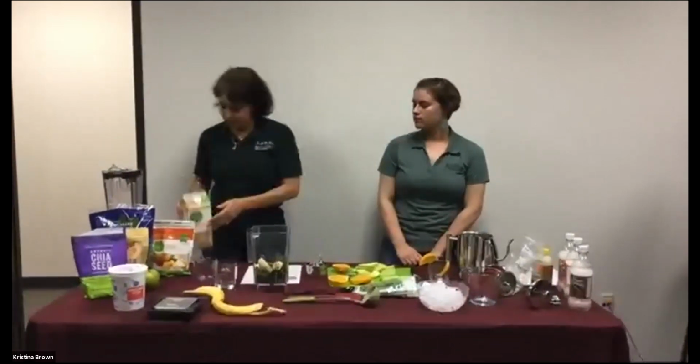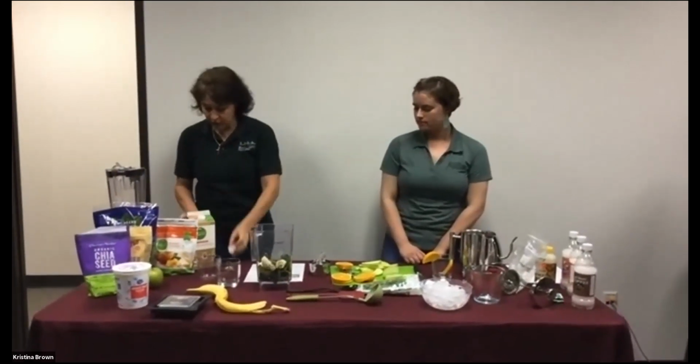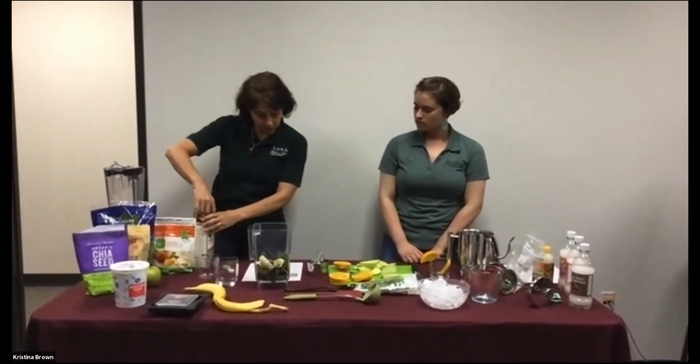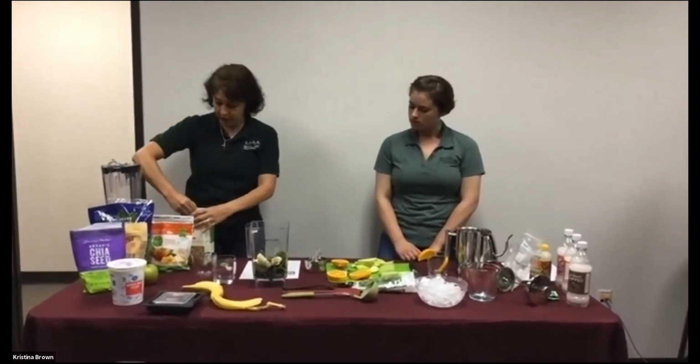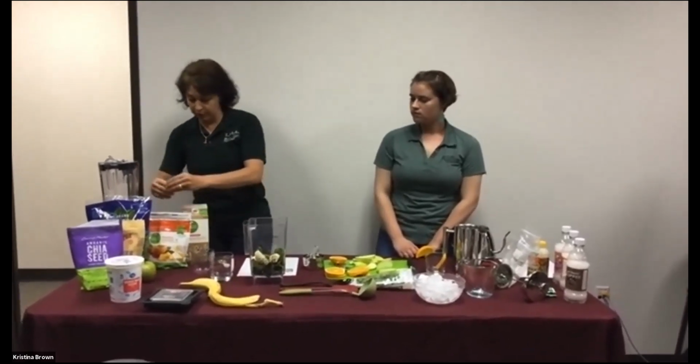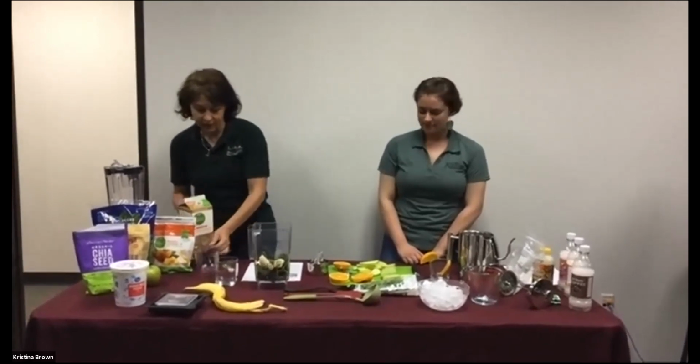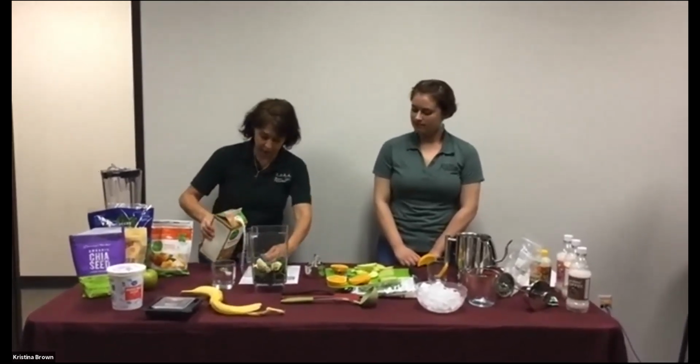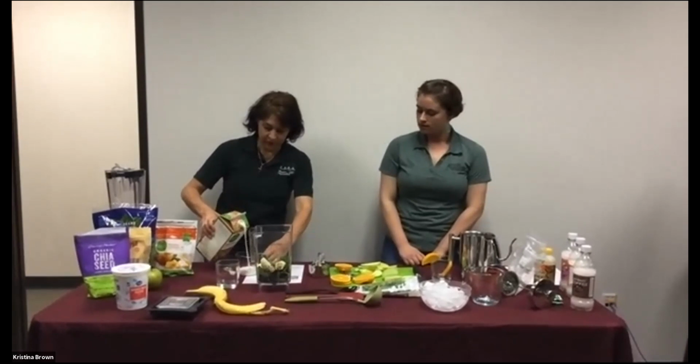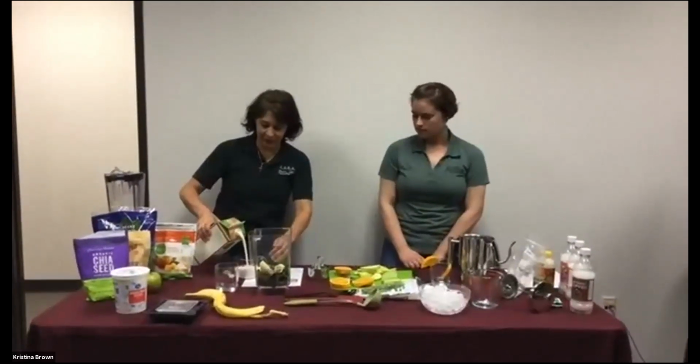Okay, so we're just gonna add a cup of our milk here, right to our blender. Of course, we want to use our liquid measuring cup when we're measuring. That gives us a little bit of headspace so we don't spill.